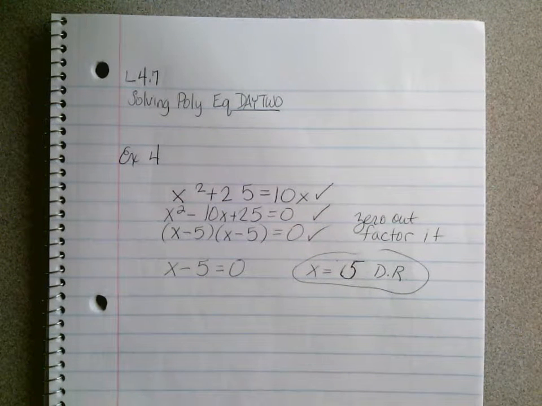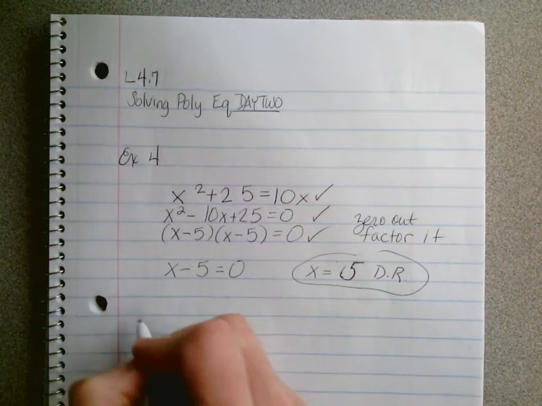Example 4 looks all scary and crazy, but we're gonna go through it. I want to at least show it to you. You're not going to do a whole lot with it, but I want to at least show it to you.